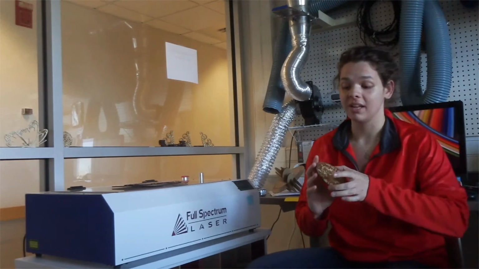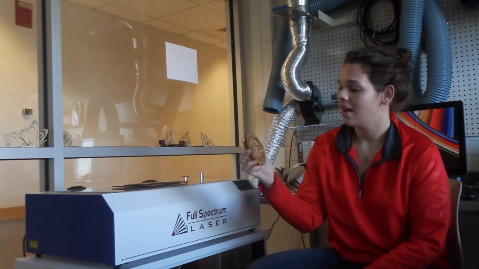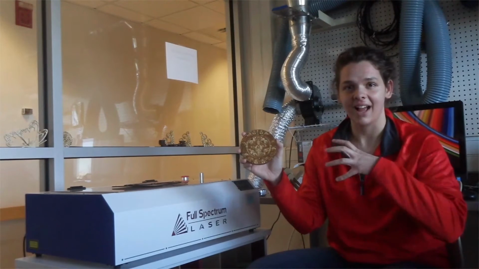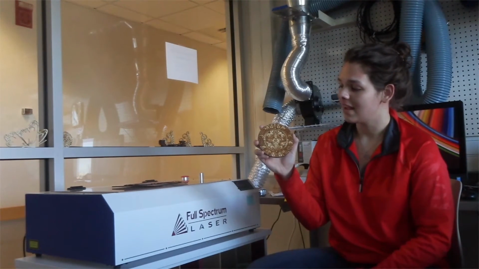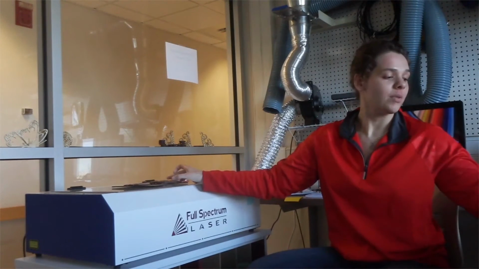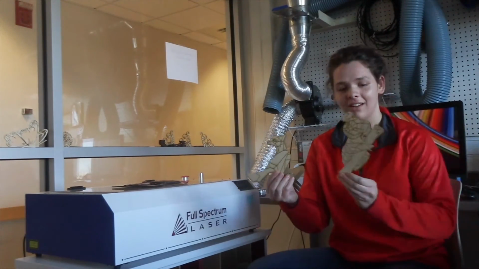So this is a really, really beautiful design that someone in a class made, actually, of a medieval stained glass type window that's been rastered onto here. You can see the different engraving levels. You can see these two animals too with the geometric shapes that they've been rastered on.